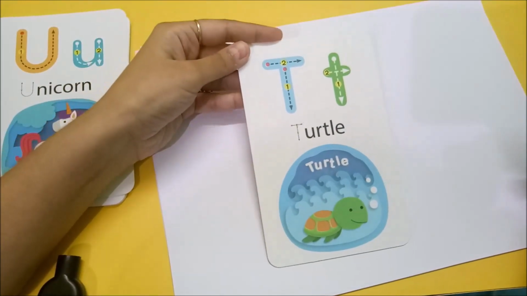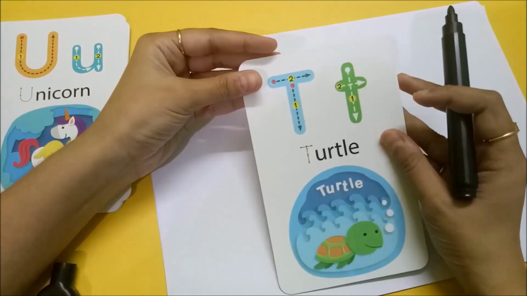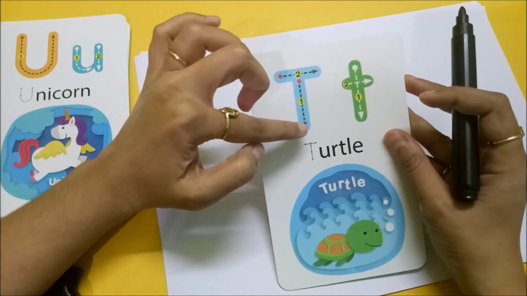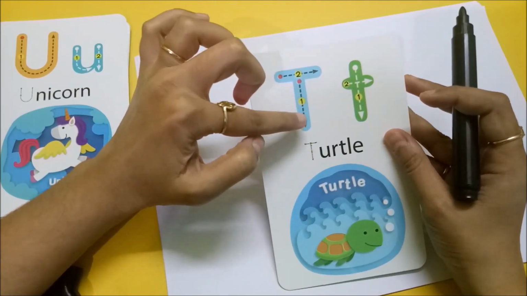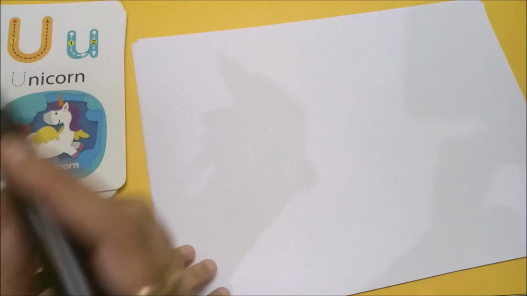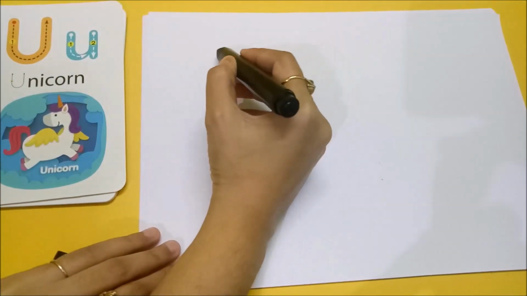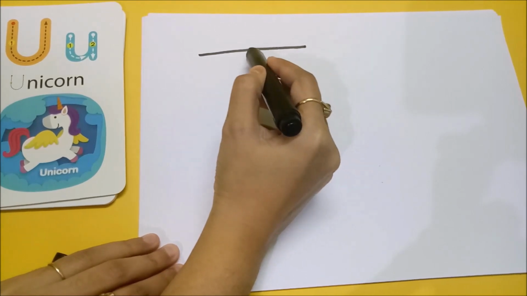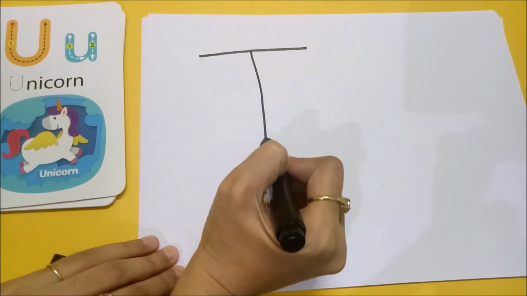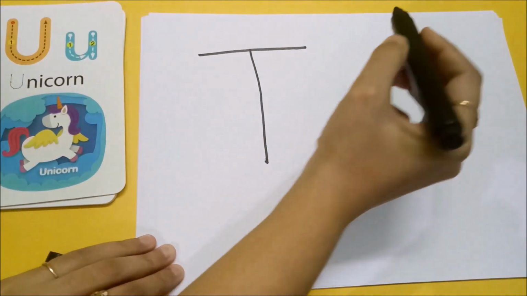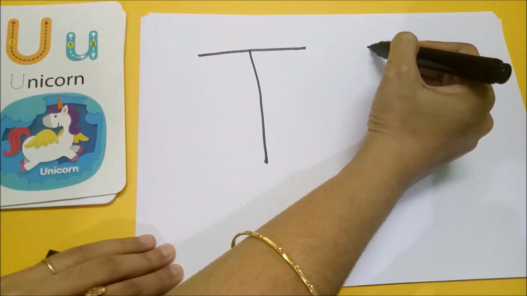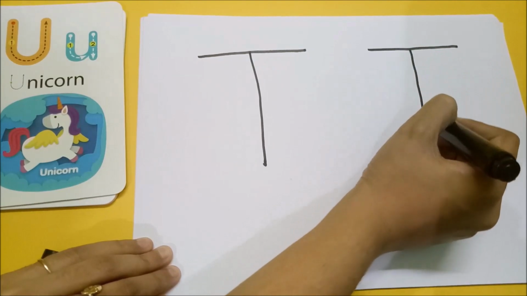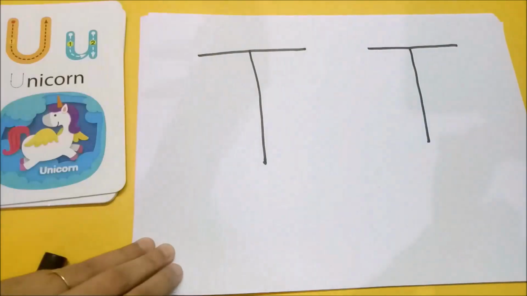Letter T. A sleeping line and a standing line makes T. Let's write T. A sleeping line and a standing line makes T.